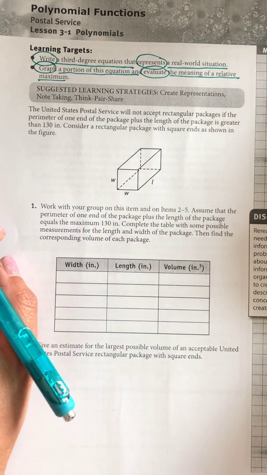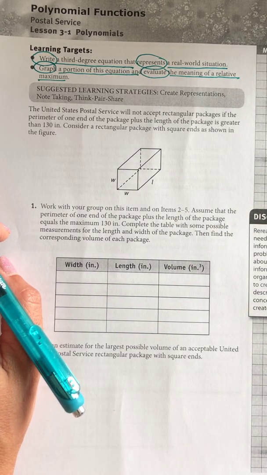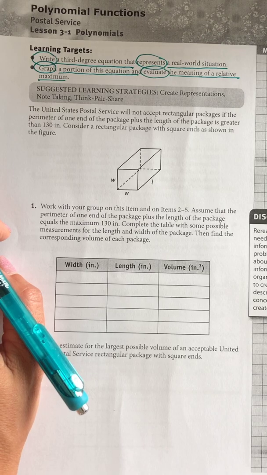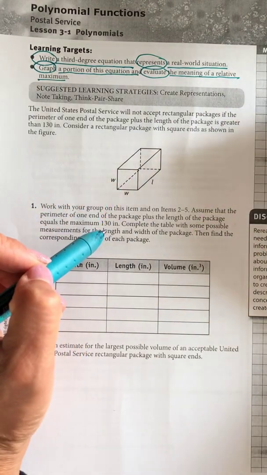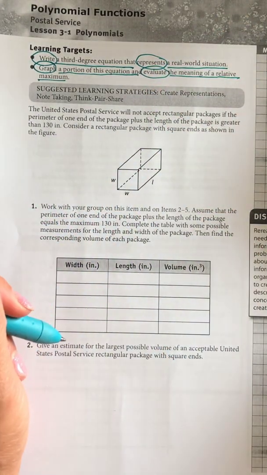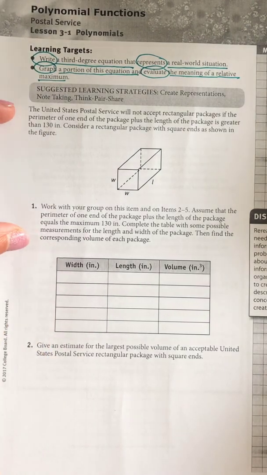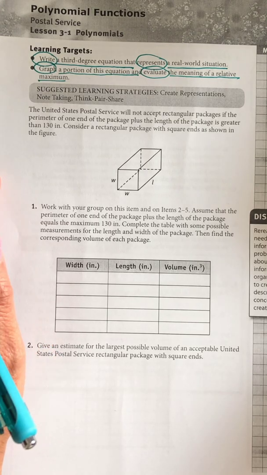It says the United States Postal Service will not accept rectangular packages if the perimeter of one end of the package plus the length of the package is greater than 130 inches. Consider a rectangular package with square ends as shown in the figure. So it's pretty much a box, but it's a rectangular box because it's lengthwise, okay? Normally, I would do this as a little group activity. You would work with your elbow partner, and you would fill in this table of values. We don't have that, obviously, so we're just going to do it together.